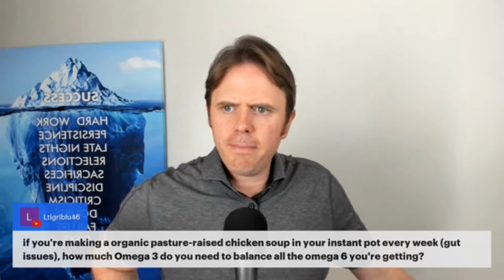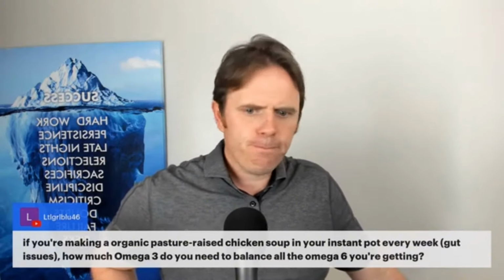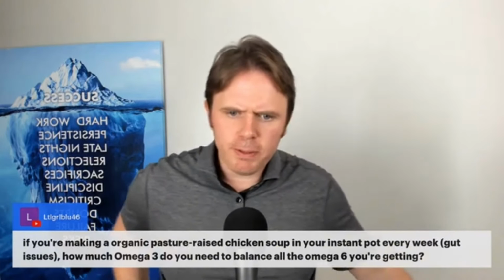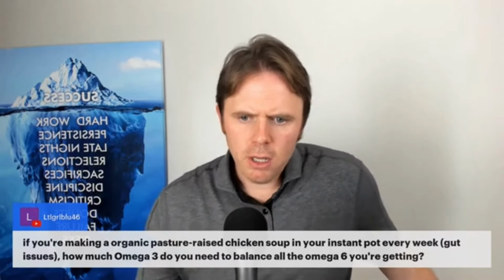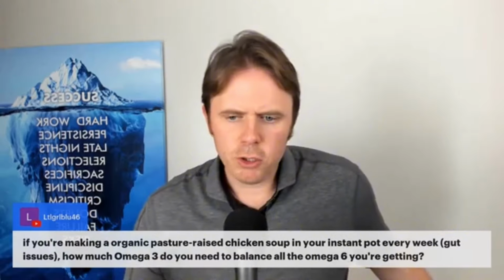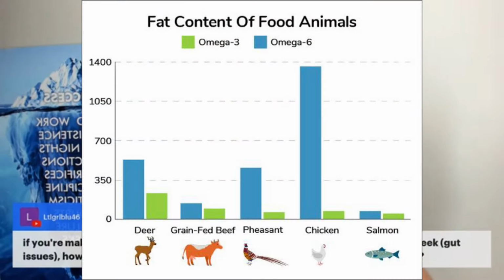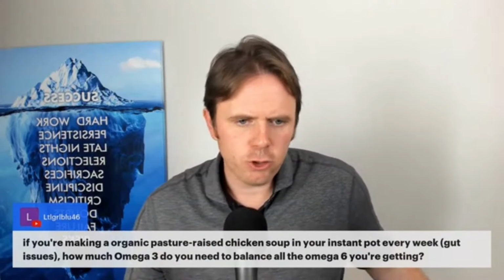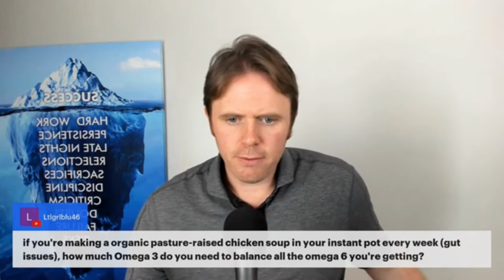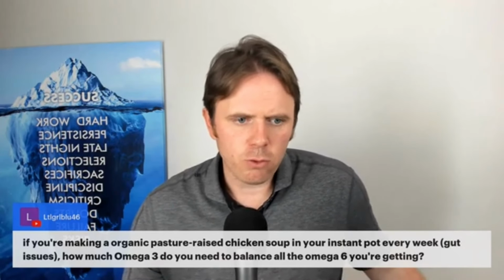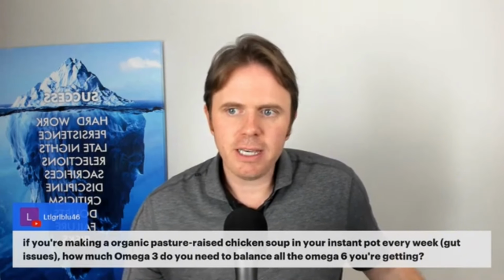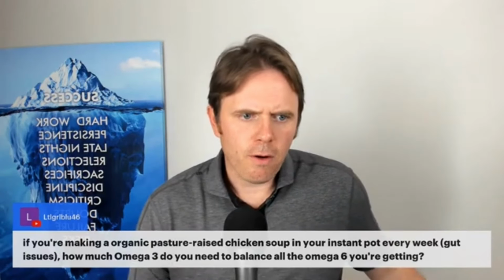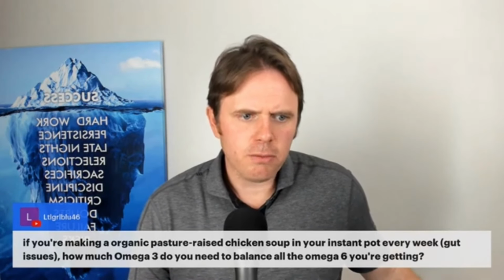If you're making organic pasture-raised chicken soup in your Instant Pot every week, gut issues, how much omega-3 do you need to balance all the omega-6 you're getting? I'm not worried about too much omega-6 from the chicken, as long as you're getting high-quality chickens, pasture-raised is better. They're eating bugs. They're on the pasture, so to speak. I think you're going to be fine. You don't really have to worry much about that at all, personally. It's when you're doing more of the factory farm stuff that you've got to be a little bit more careful.